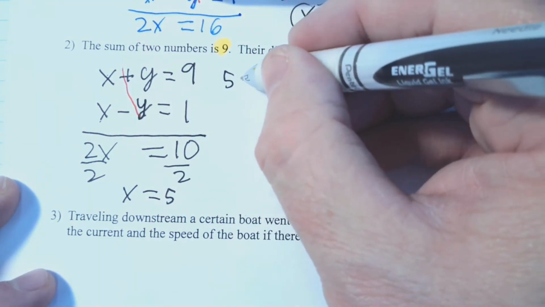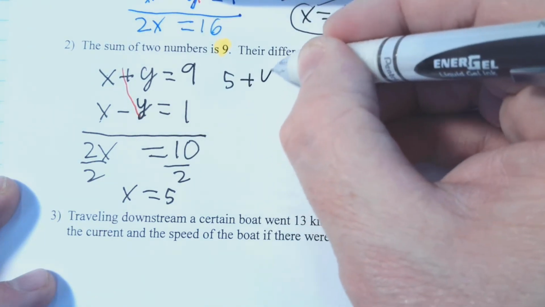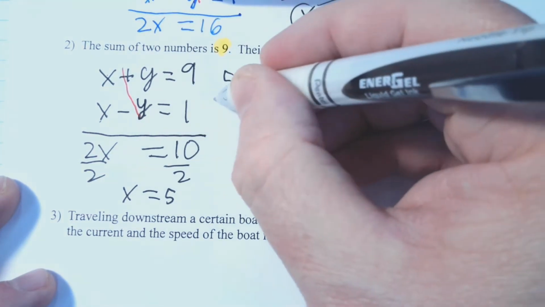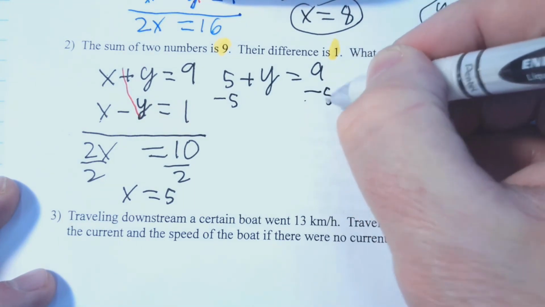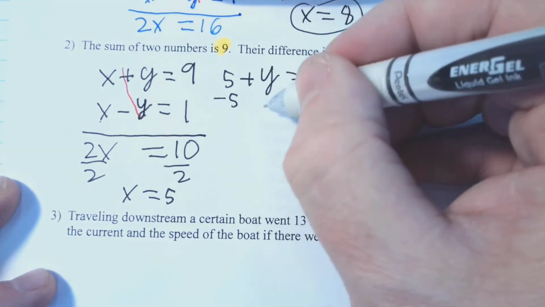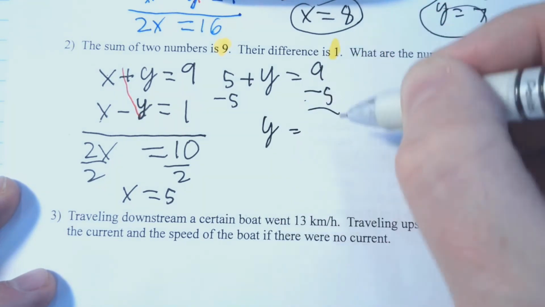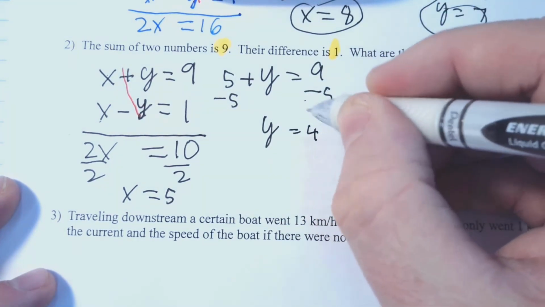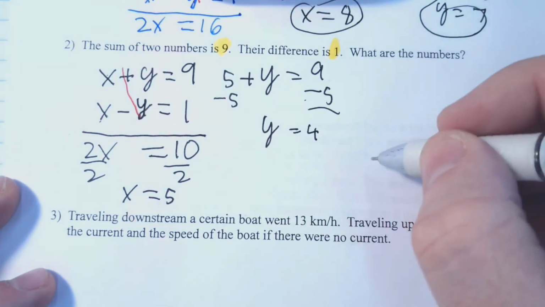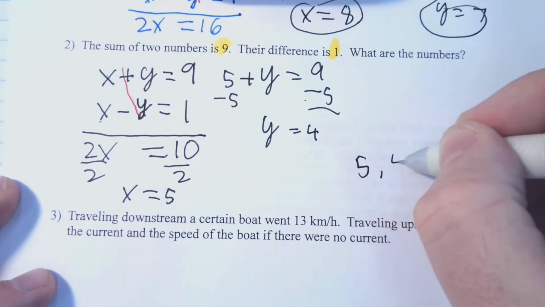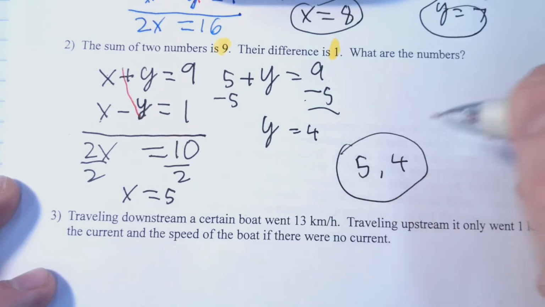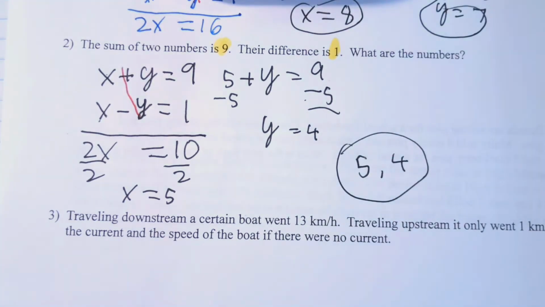Without all the words, I had plenty of room to do it this time. Okay, so my two answers are 5 and 4.